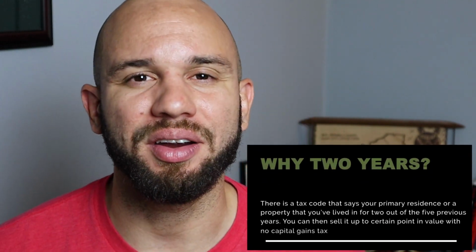And the last little tip would be you live in it for 2 years while you're fixing it. It helps you out in a few different ways. 2 years, you can slow it down. You don't have to rush. You don't have to take the next 3 months to get this property in pristine condition. You just do a little bit over time. But why 2 years?